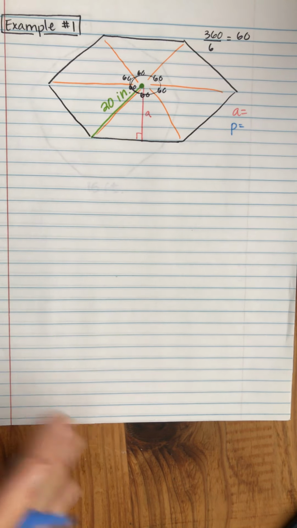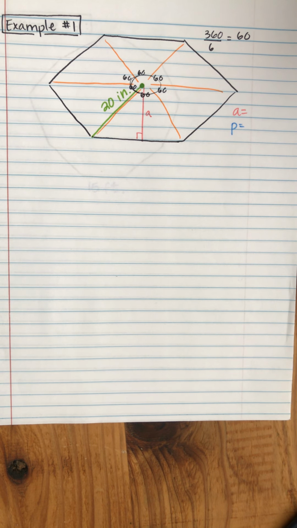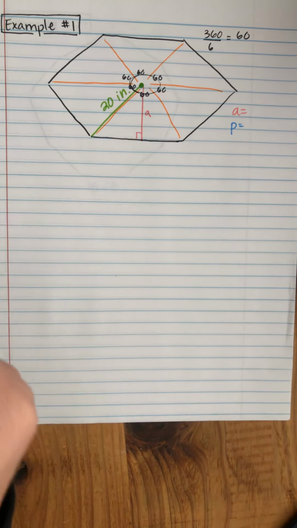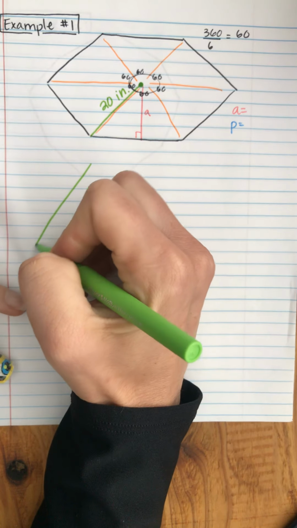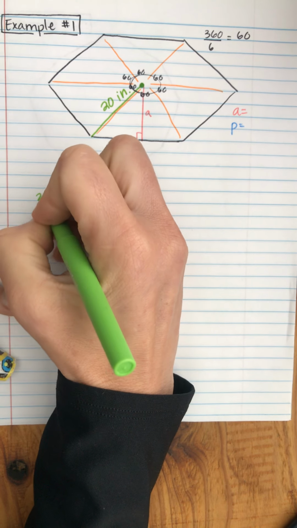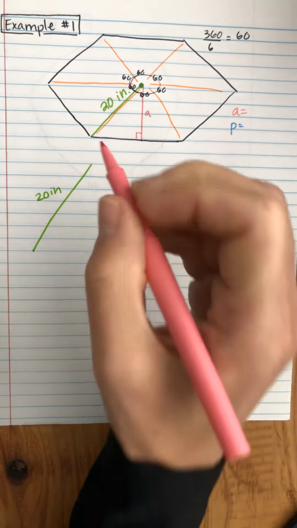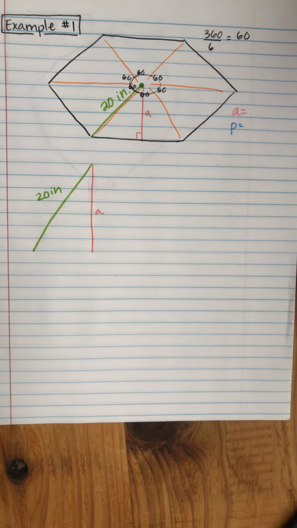So what I'm going to do is take this little triangle that I've made and pull it out, okay? I'm using the information that they give me, that this is 20 inches. I know that I need to find my height, which is going to be my apothem.